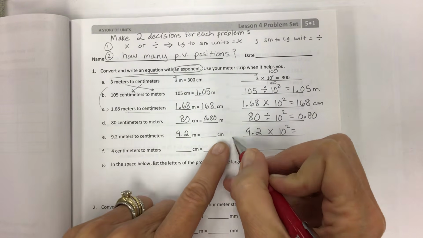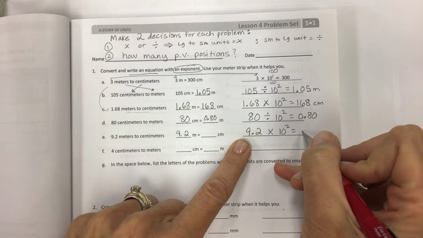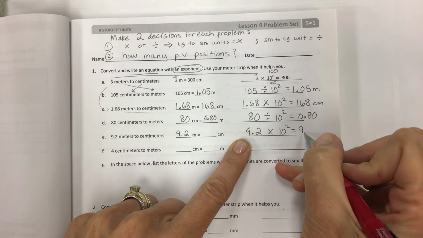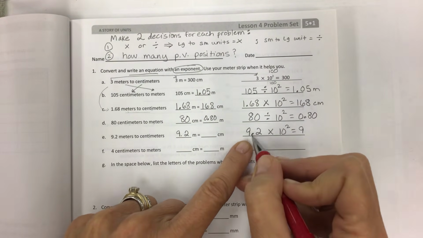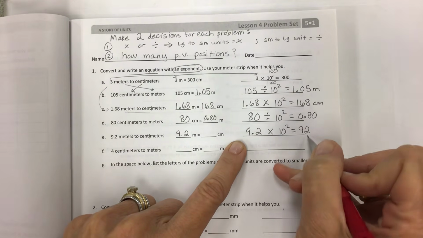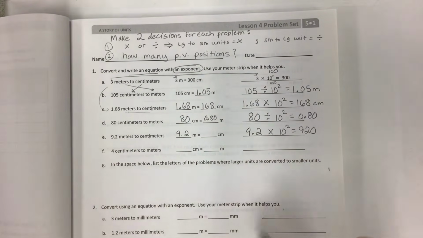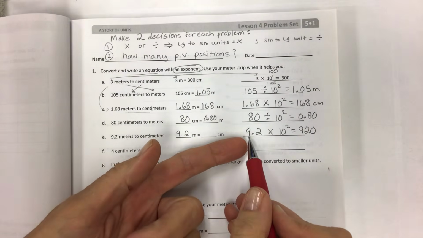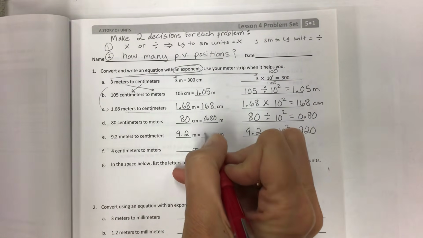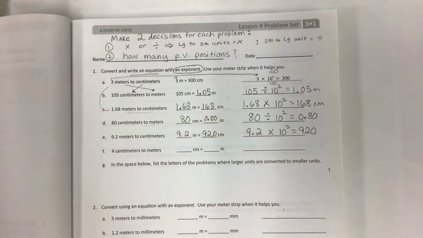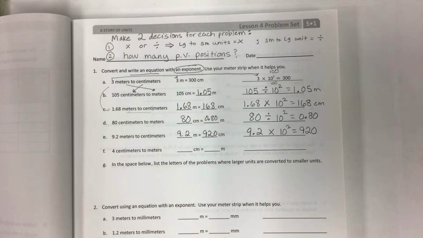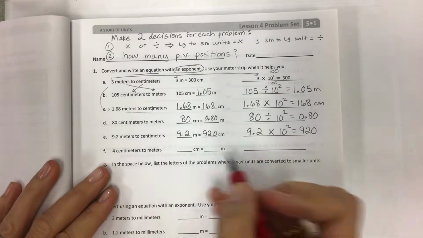The 9 is going to shift over 2 positions to the left into the hundreds place. The 2 will shift over 2 positions left into the tens. We have to add a 0 in order to create a number that is 100 times bigger than 9 and 2/10. So we get 920. Okay? I feel like you're catching on.